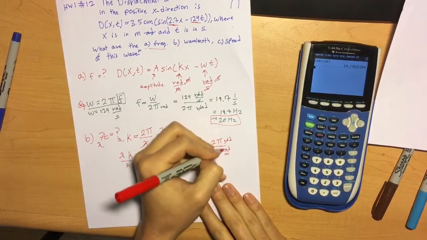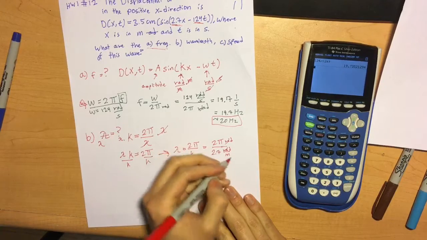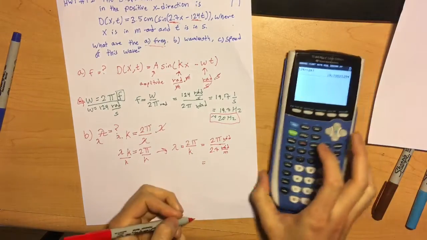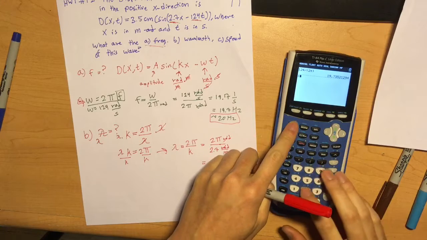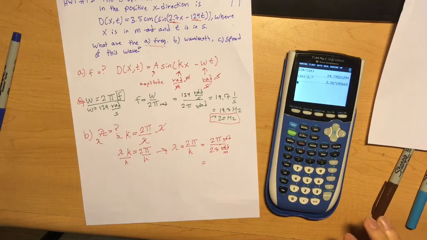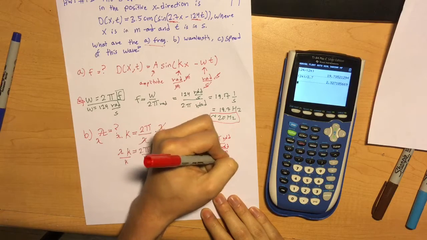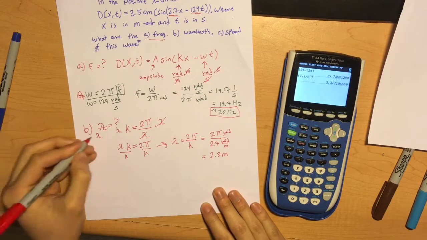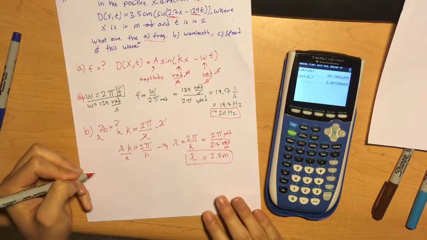So you can see that the radians will cancel, and the meters, since it's dividing, is going to go to the numerator. So then we're going to get 2 pi divided by 2.7, which is equal to 2.3 meters. And that's going to be our answer for part B. Wavelength is 2.3 meters.